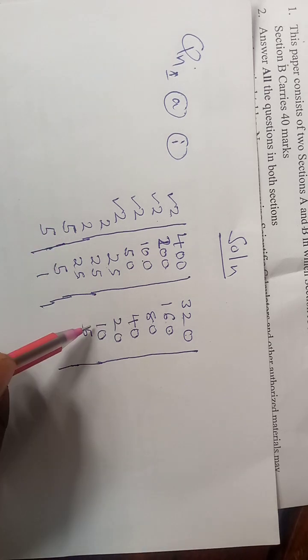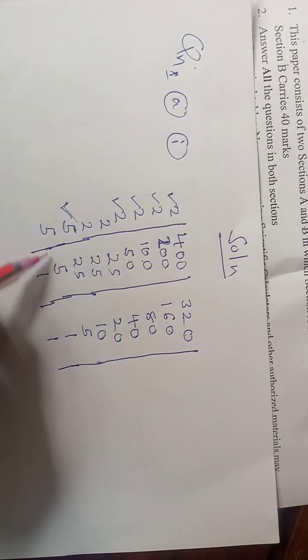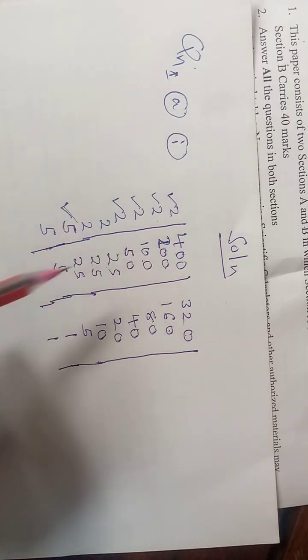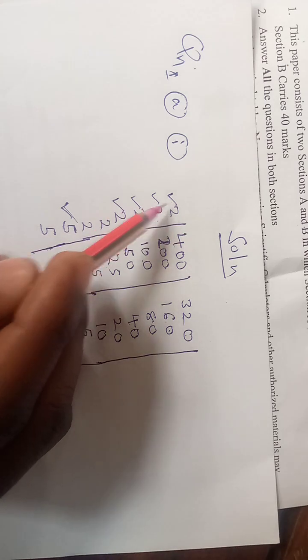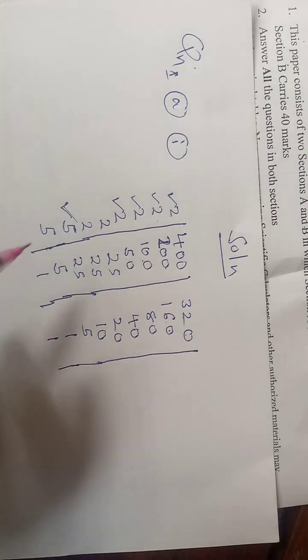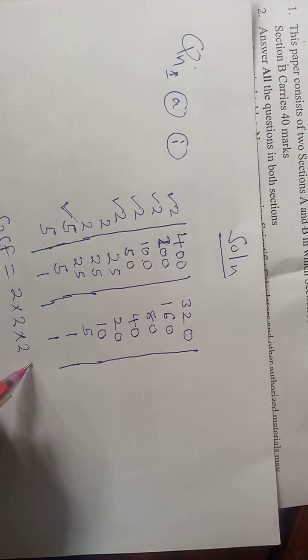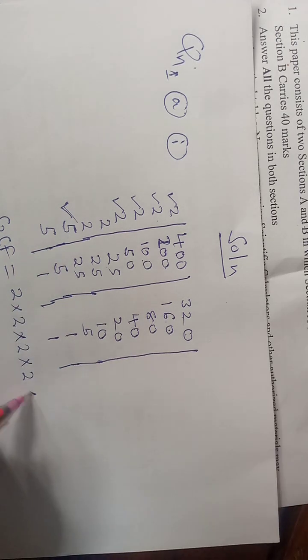What about this 5? We take it because it was able to divide both numbers. What about this one? No, it was not able to divide here. So we are going to find the product of these factors which I have put a tick on. To find the GCF, we are going to multiply: 2 times 2 times 2 times 2, then times 5.